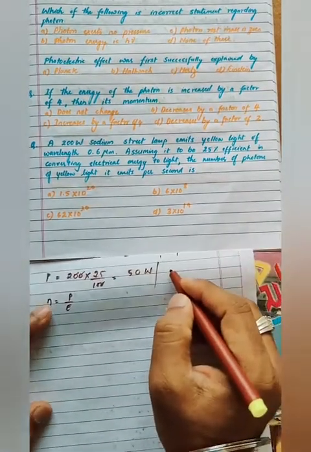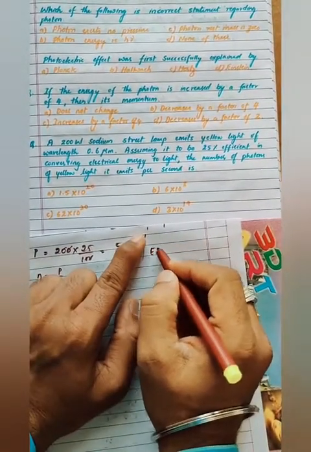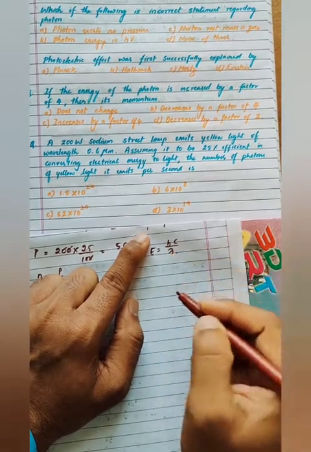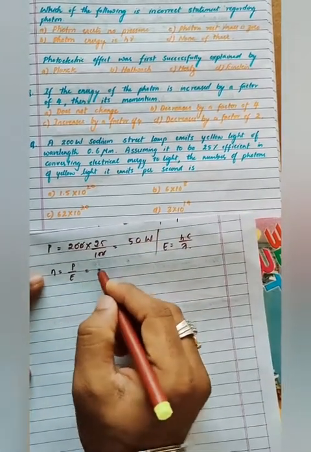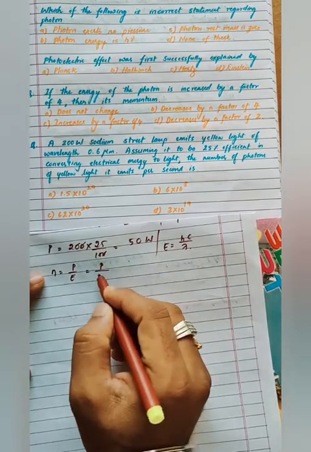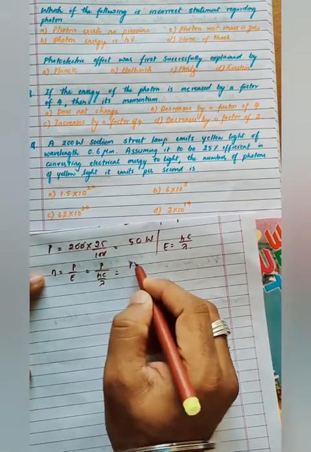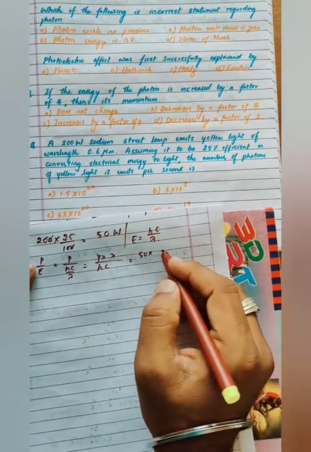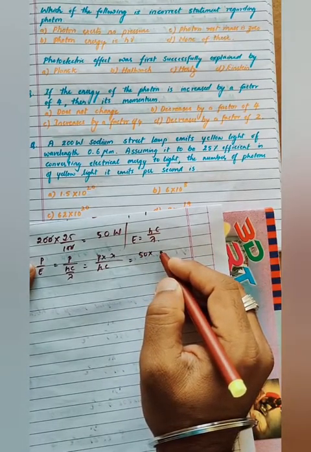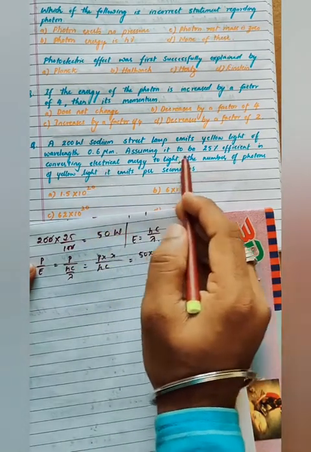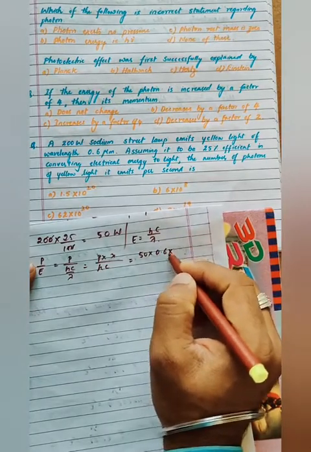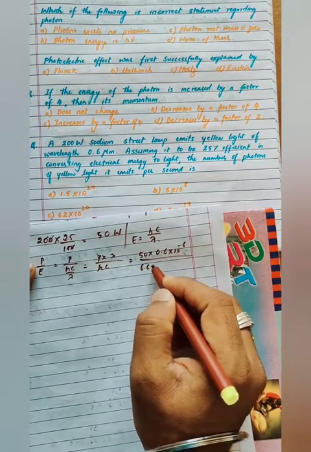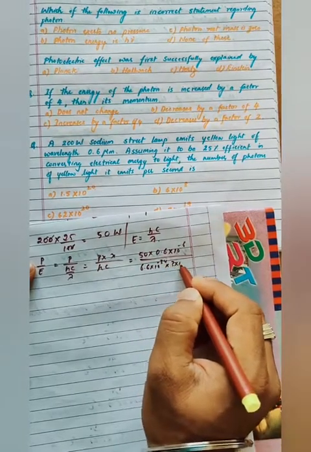Energy E is equal to hc by lambda. Or directly we can solve it here: power is P, and if I take hc by lambda, then n is P into lambda divided by hc. Power P is 50, lambda is 0.6 into 10 power minus 6, divided by h, 6.6 into 10 power minus 34, into 3 into 10 power 8.